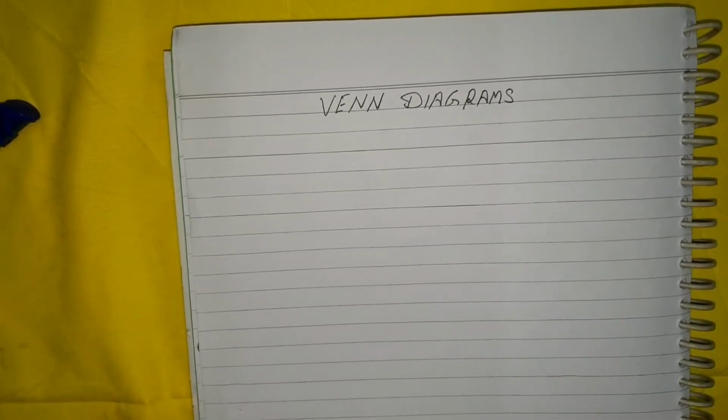Okay, so next topic is Venn diagram. Now, in order to express a relationship among sets, we represent them pictorially by means of a diagram which is known as the Venn diagram. In this diagram, the universal set is represented by a rectangular region and the subset by the circles inside the rectangle. We represent disjoint sets by two disjoint circles and intersecting sets by intersecting circles.